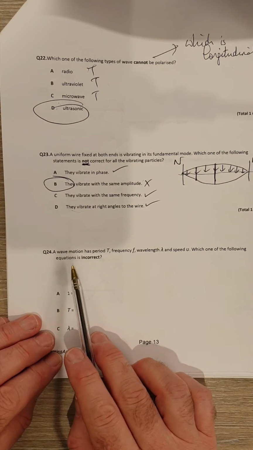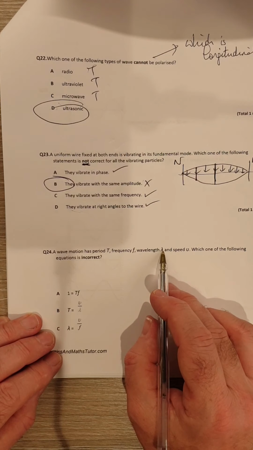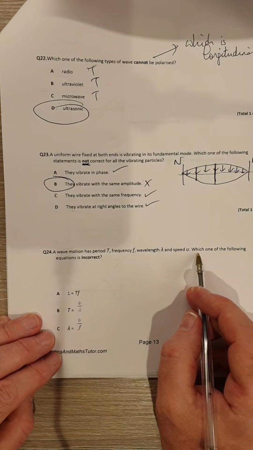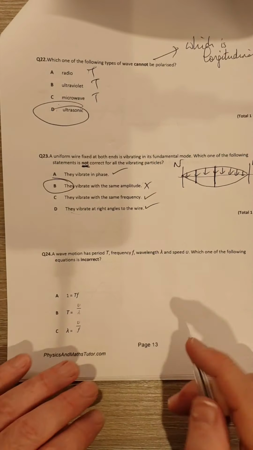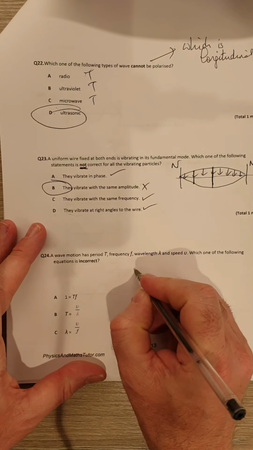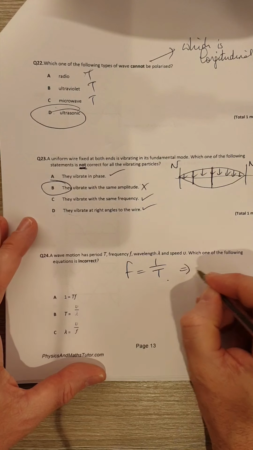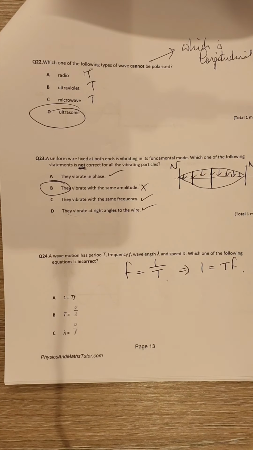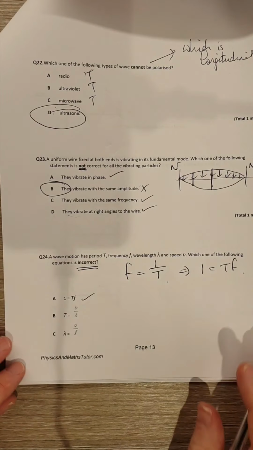Then question 24. A wave motion has period T, frequency f, wavelength lambda, and speed v. Which one of the following equations is incorrect? So we have, well, we know that the frequency is equal to 1 over the period. So we could rearrange that to say that 1 is equal to the period multiplied by the frequency. So that one is true. And remember, we're looking for the statement that's incorrect.